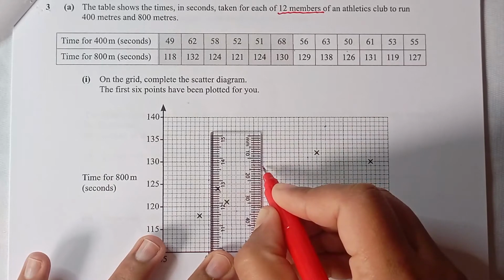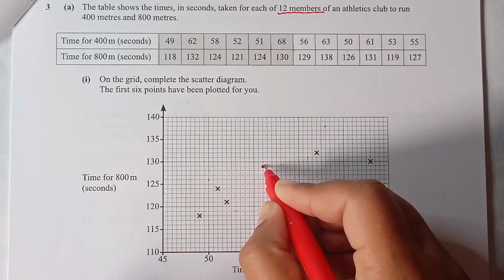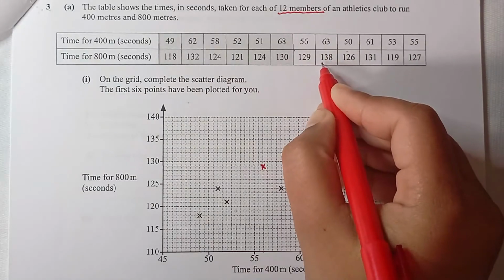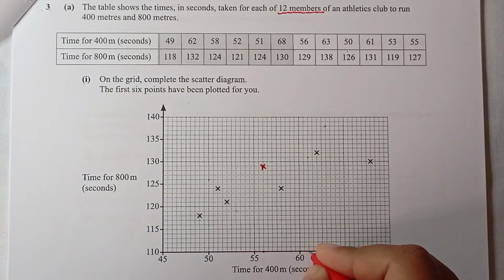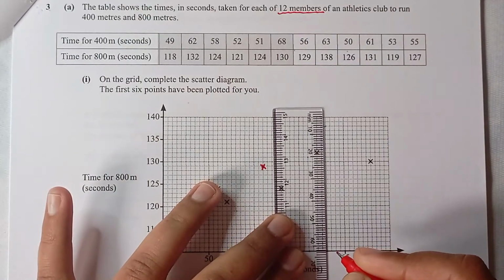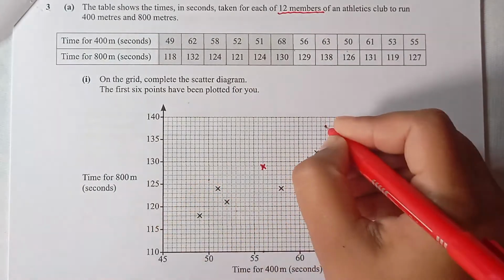So 129 is below 130. This would be the point. Yes. 63 and 138. So 61, 62 and 63. This is 63 and 138. So above 130, this line, 138 is over here.